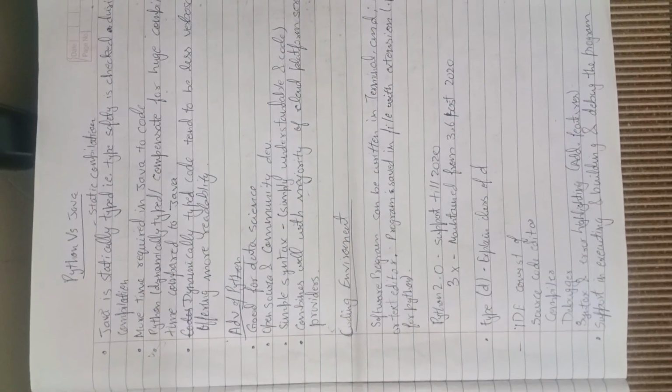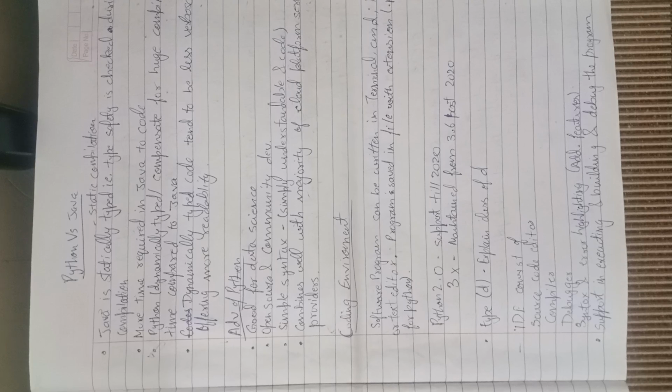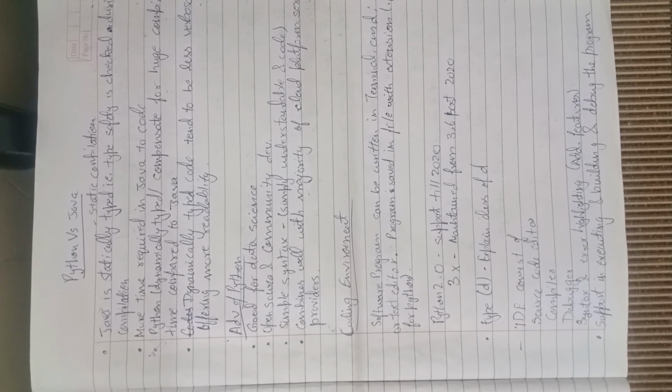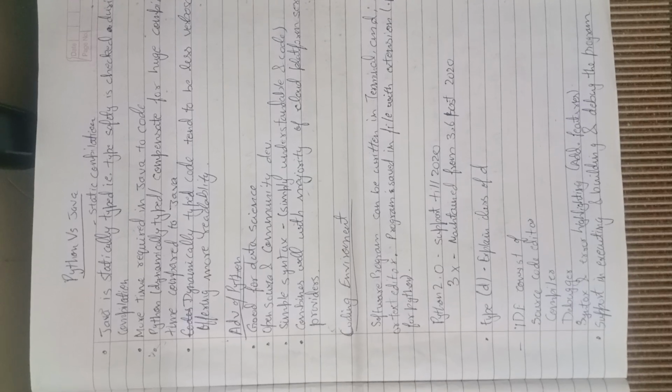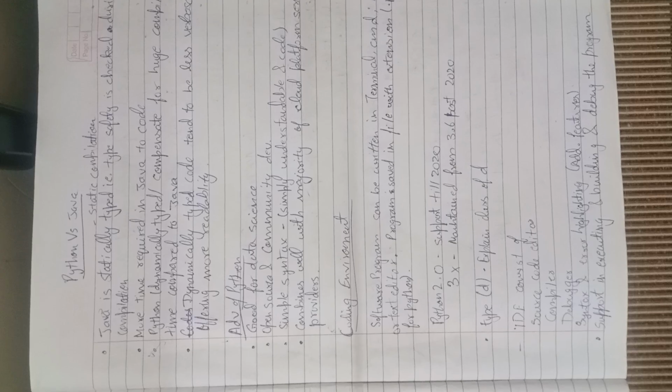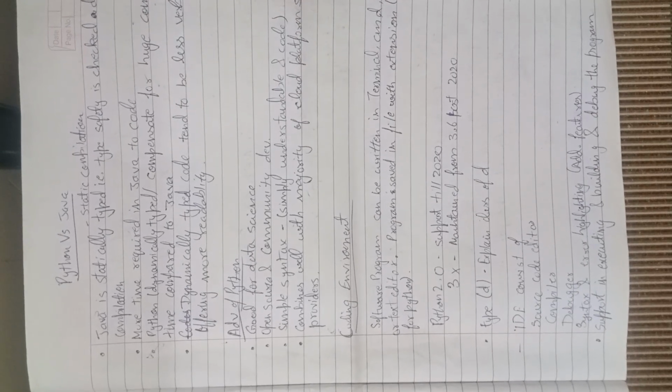Whenever you write something that is not according to the syntax of Python, or the language you are writing code in, it will highlight the errors. It also supports executing and building.